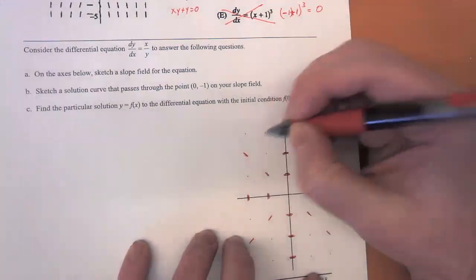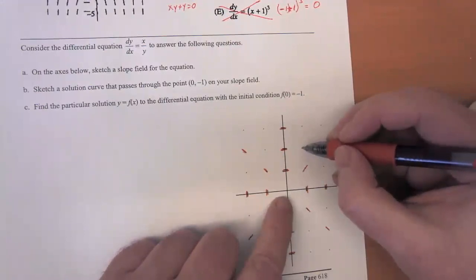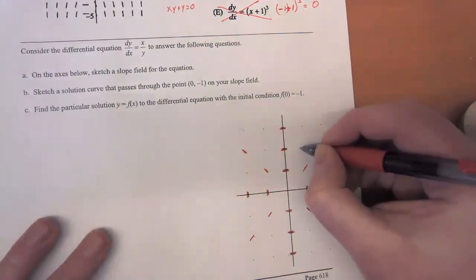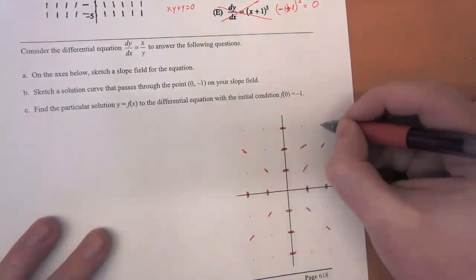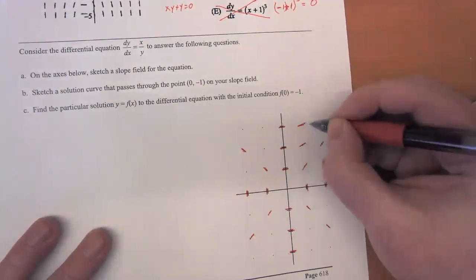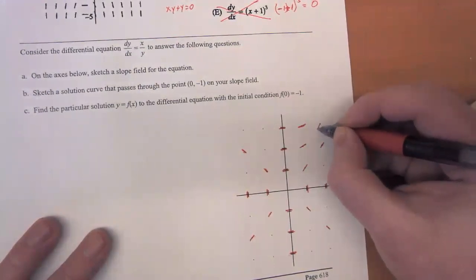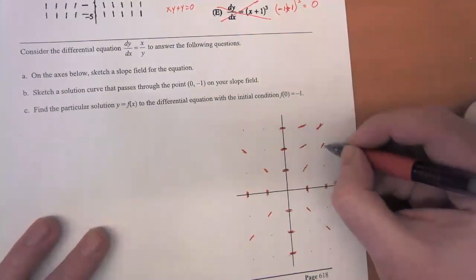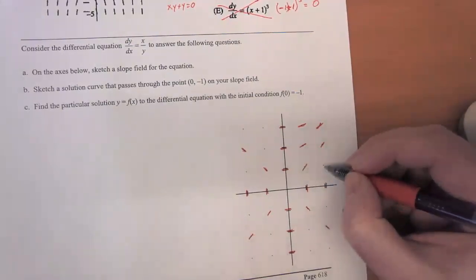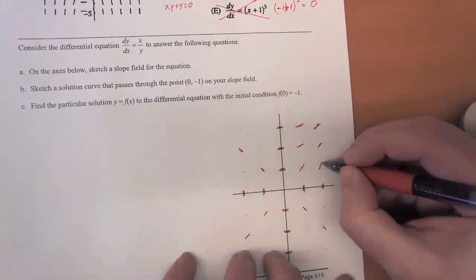And kind of picking up the pattern here. What happens when x is 1 and y is 2? Then this is a slope of 1/2. So it's going to be a positive slope, but it's going to be kind of gentle. This is going to be a slope of 1/3, so a little bit more gentle yet. Over here, we're going to have a slope of 2/3, which is, again, not as steep as 1, but more gentle than these. When x is 2 and y is 1, then this is going to be a slope of 2, which is going to be kind of steep.